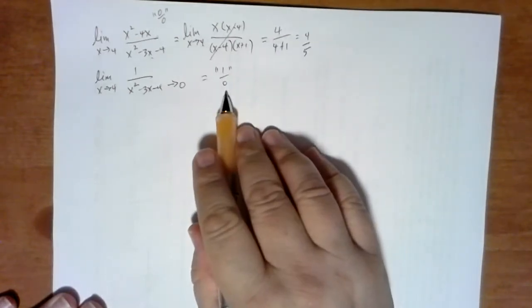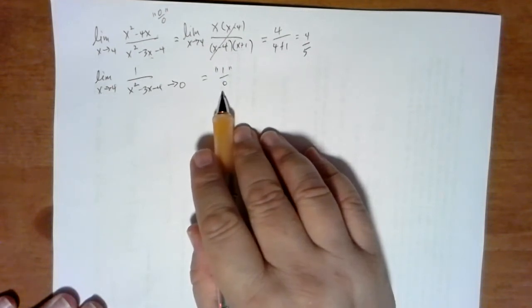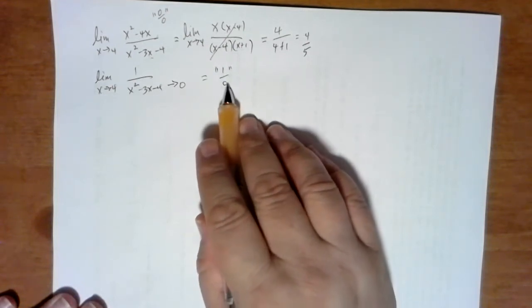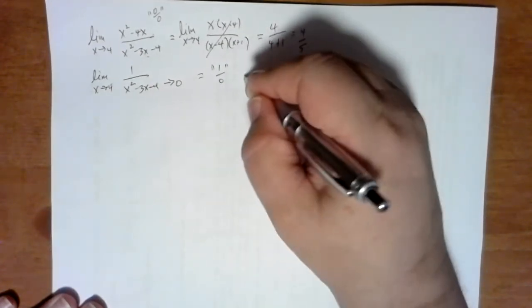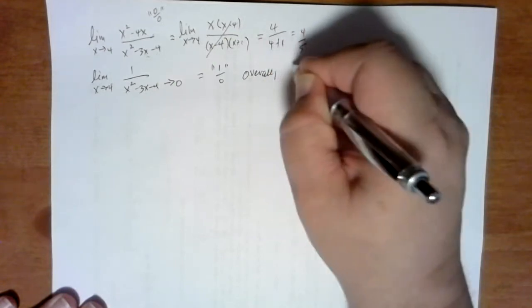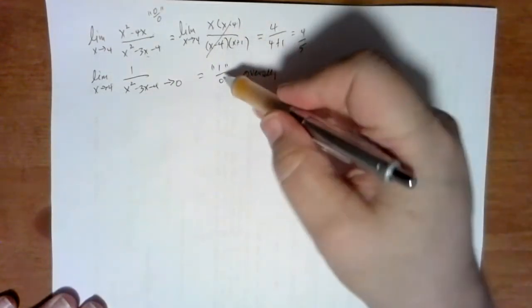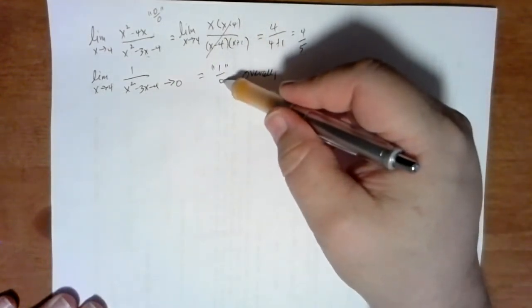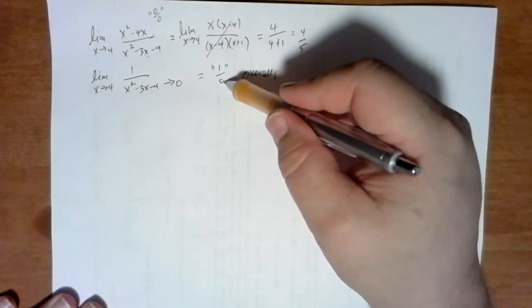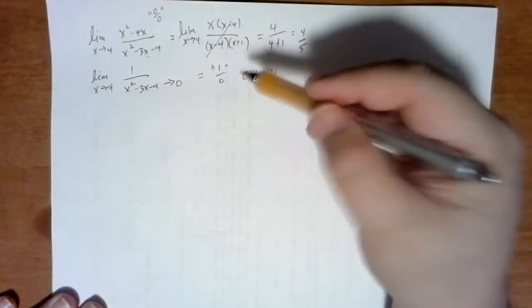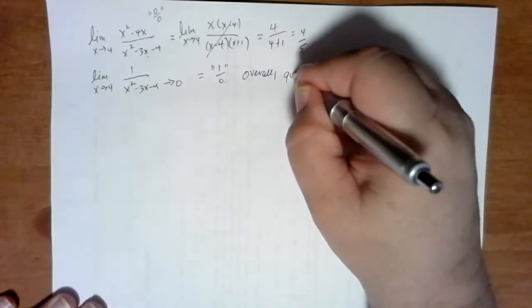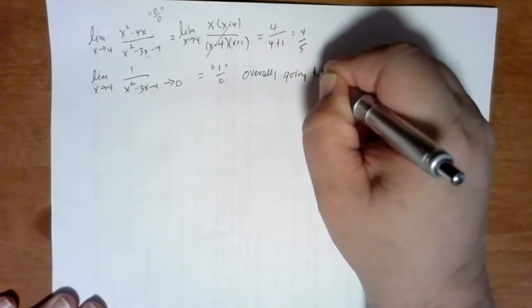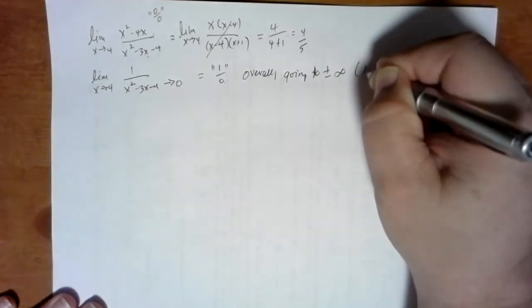Now, remember from our work with our fractions, how would you interpret this answer? Having the denominator go to 0 but the numerator not means that overall the fraction is blowing up, because these numbers are getting like 1/10, 1 over 100, 1 over 1,000. So 1 over those numbers are getting huge. It's going to plus or minus infinity, so it does not exist.